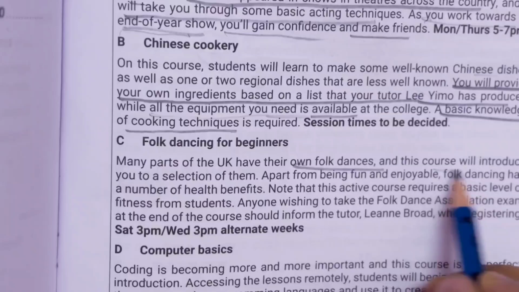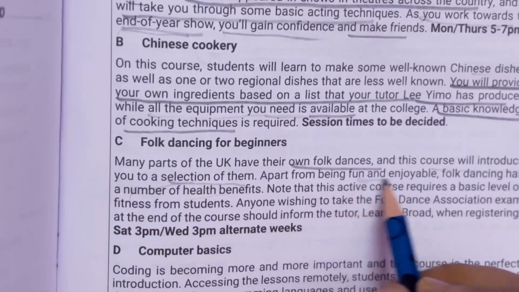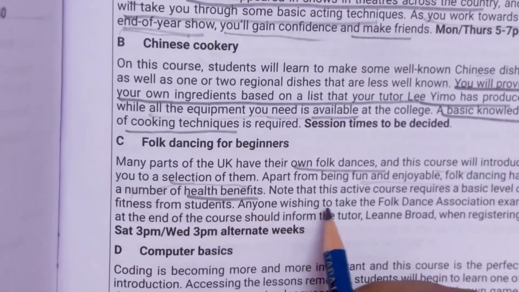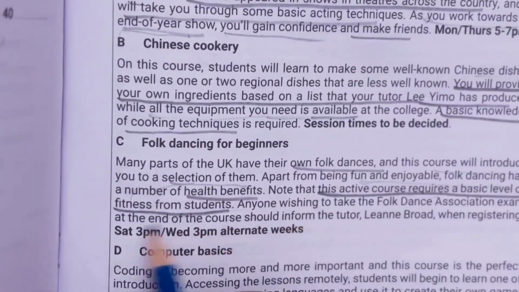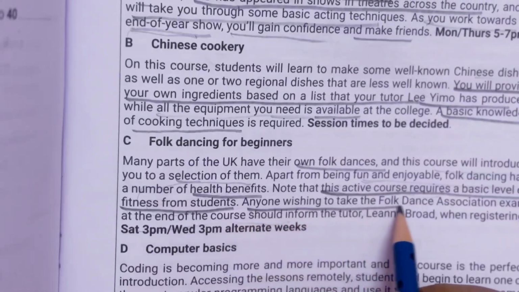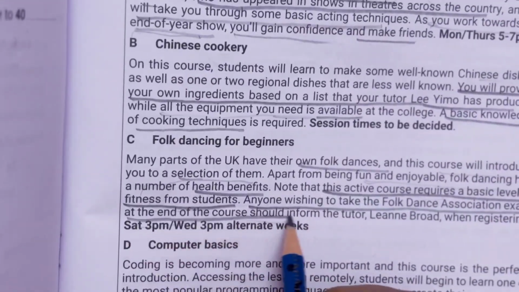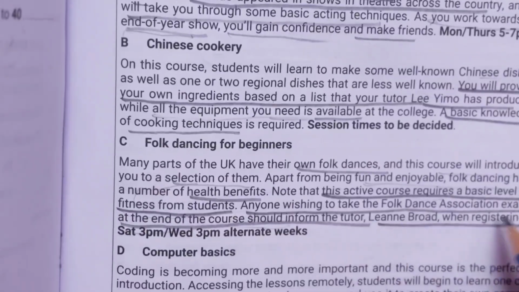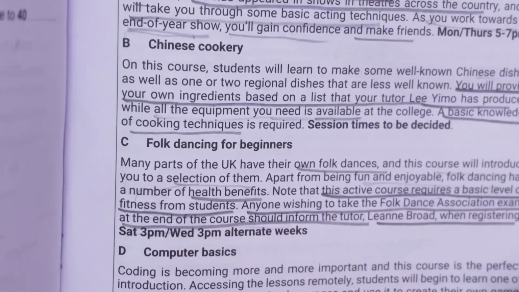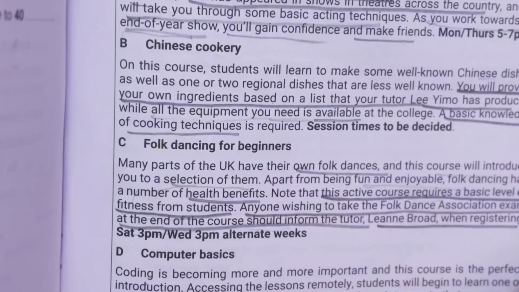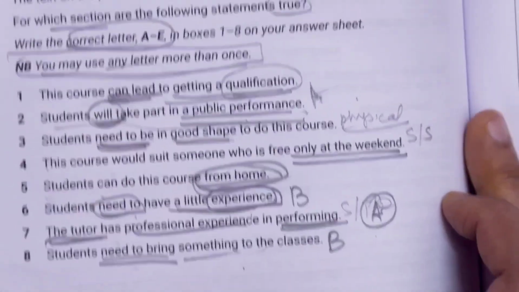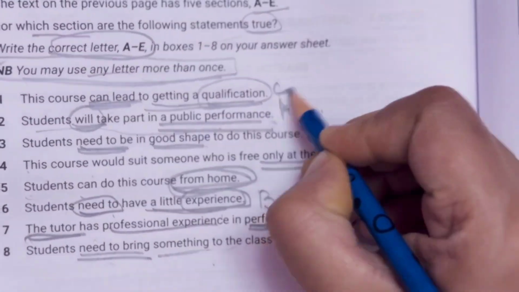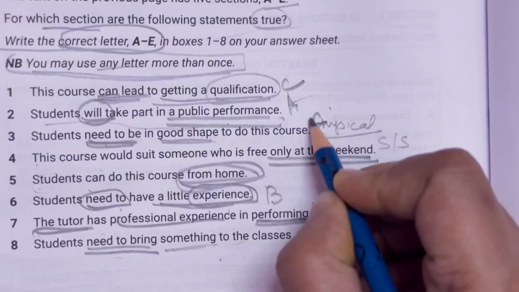Folk dancing for beginners. Okay, the UK has its own folk dances. This will introduce you to a selection of them. Apart from being fun and enjoyable, folk dancing has a number of health benefits. This active course requires a basic level of fitness. Anyone wishing to take the Folk Dance Association exam at the end of the course should inform us when registering. So one is, it can take you to some kind of formal qualification, and it requires you to be physically fit, right? Okay, so getting a qualification and good shape, right?